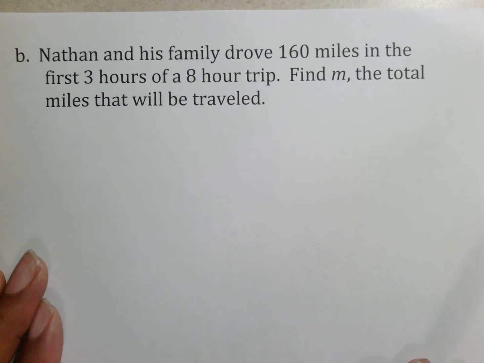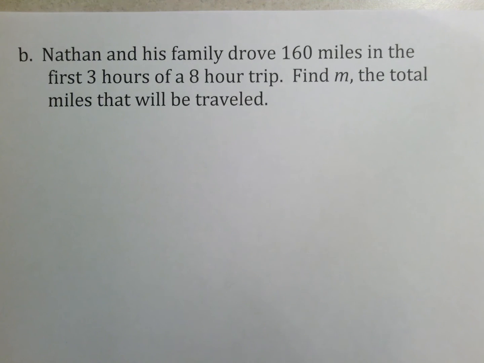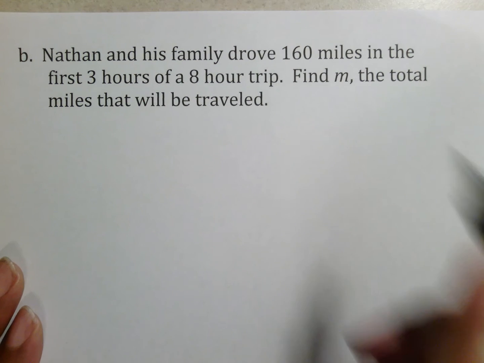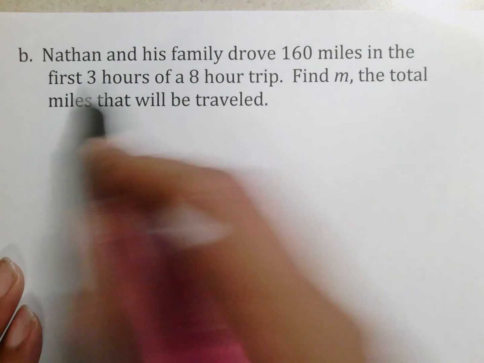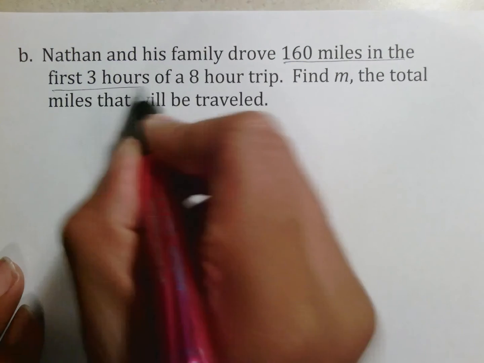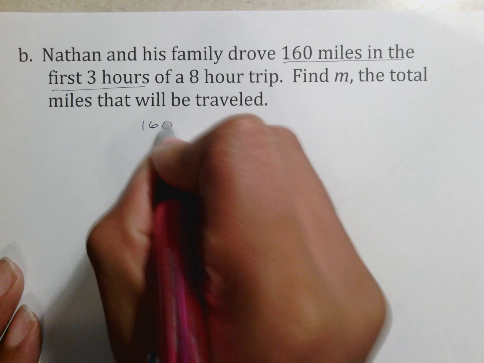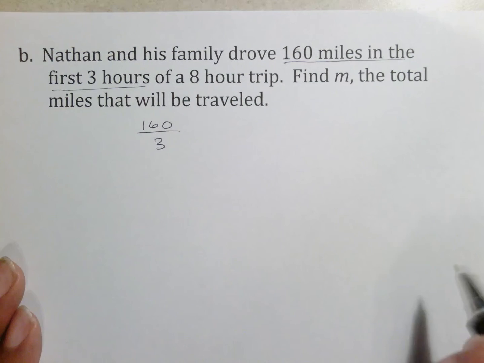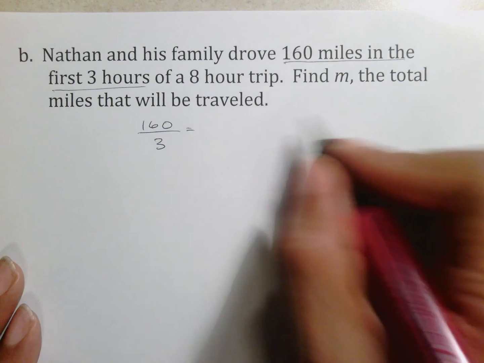Nathan and his family drove 160 miles in the first 3 hours of an 8-hour trip. Find m, the number of miles that will be traveled. Again, here is another situation where you want to anticipate based off of what you already know. You have 160 miles in the first 3 hours, which means that that is a ratio. Those two numbers are related. Now you want to go ahead and find m.